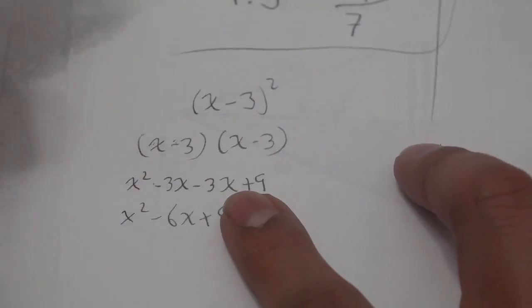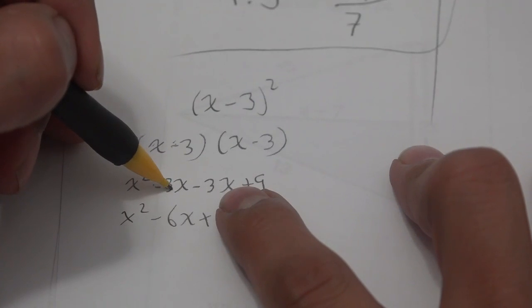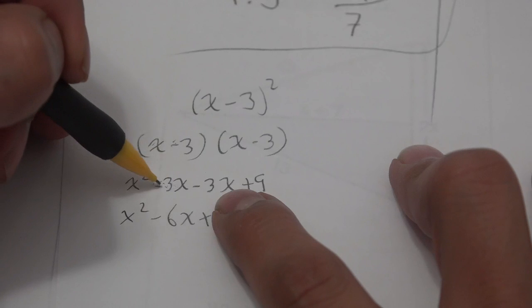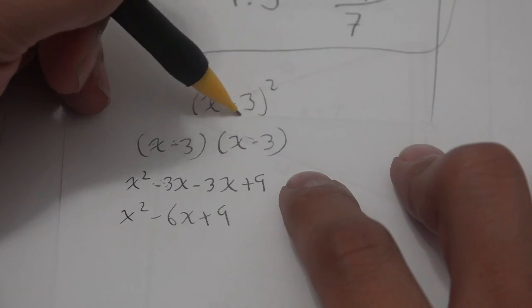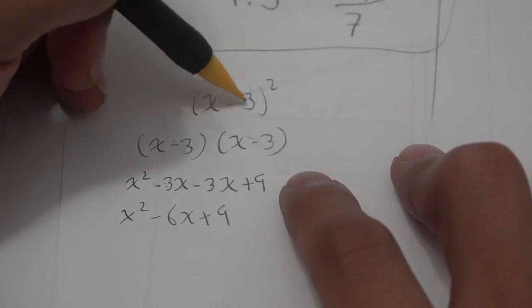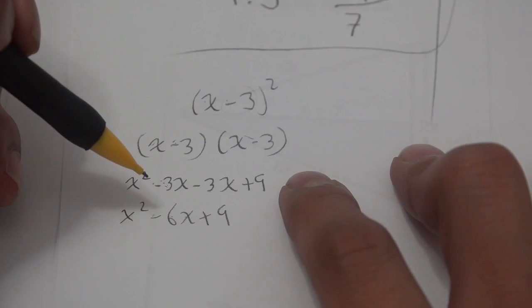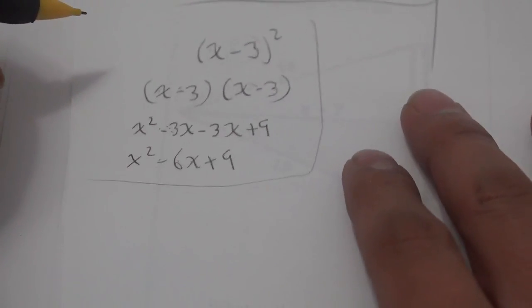The question from me to you is the following: how many times do you see 3x in here? Twice, right? Not only that, negative 3x. How can I get negative 3x without doing this? Easy. If I put this negative 3 and multiply it by this x, I get negative 3x. And if I double that, I get negative 6x. Okay, so let's see if the same holds true for the next one.